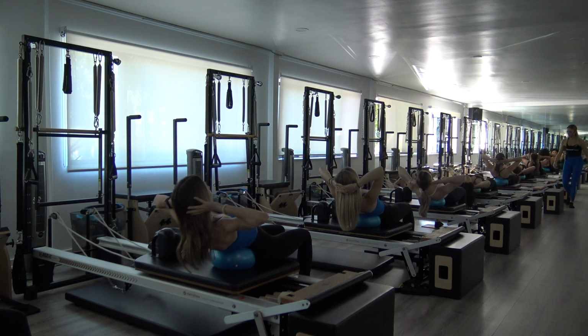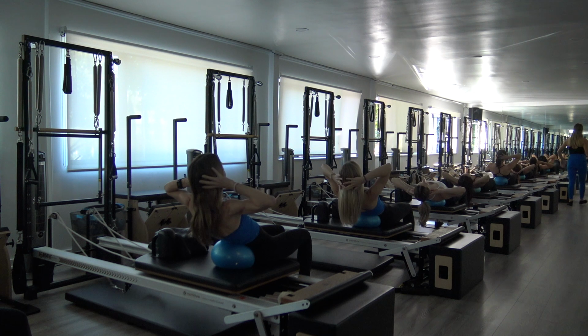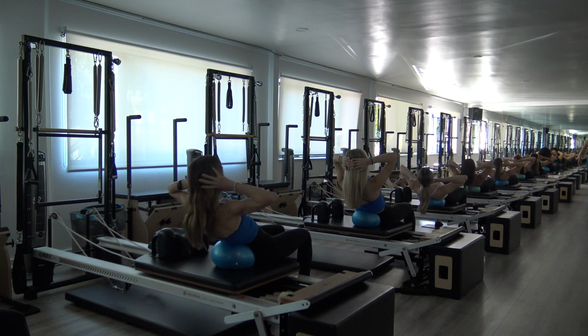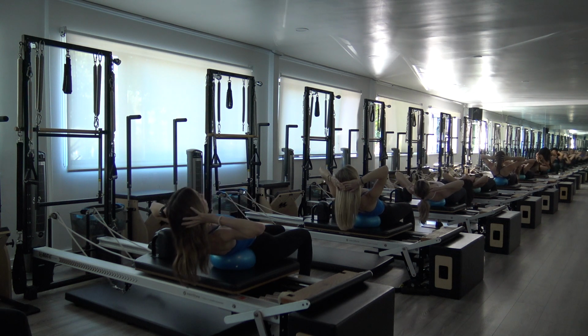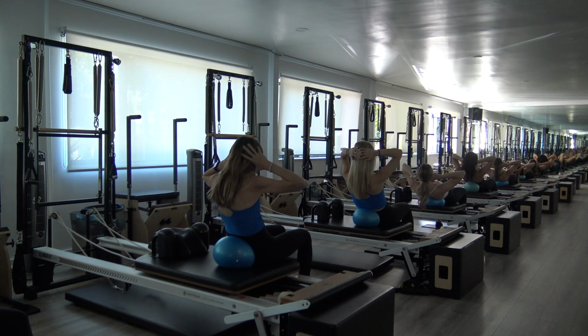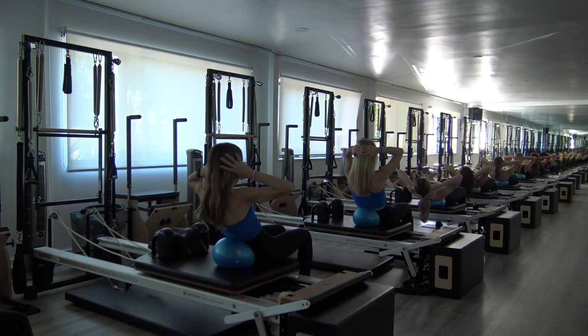Good, continue guys, 10 more here. See if you can open the chest a little bit more. So pulling down, this is spine flexion, activating all the spine flexors. Make sure you don't give yourself a whiplash with the neck. So don't swing the neck. Inhale to lower, and exhale to lift.